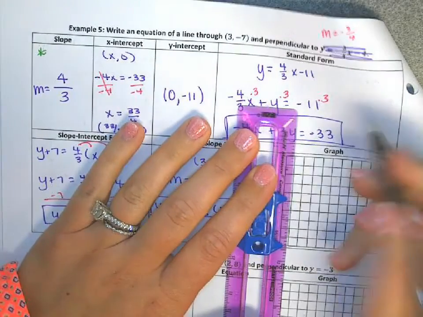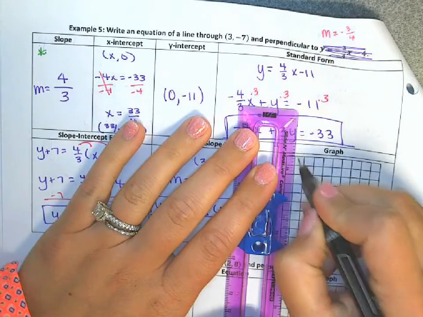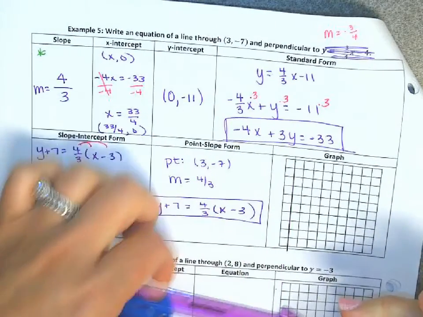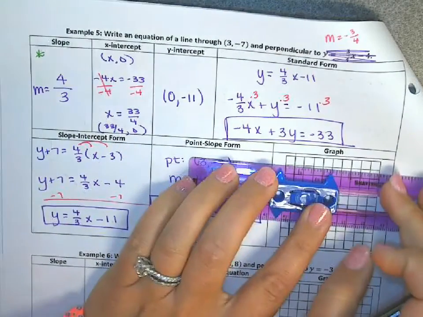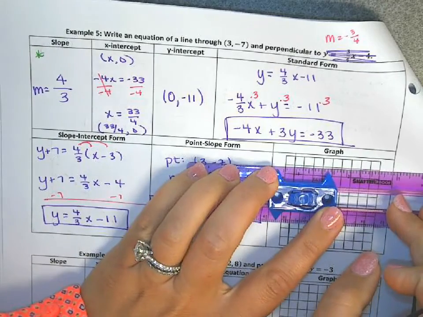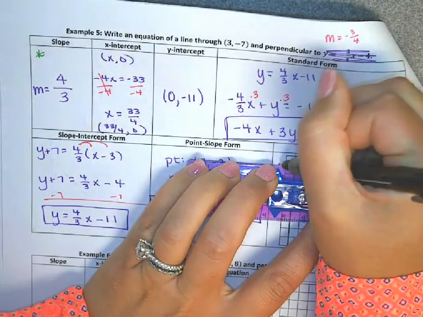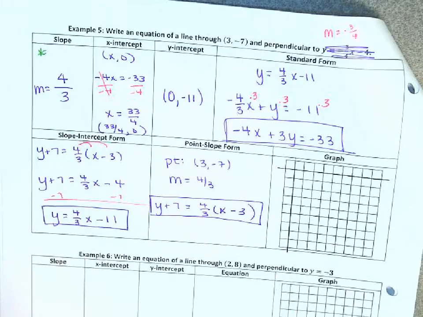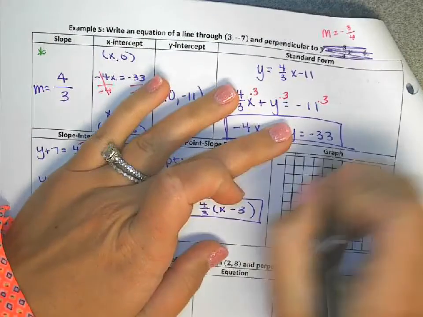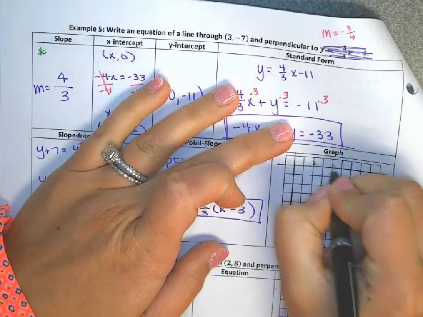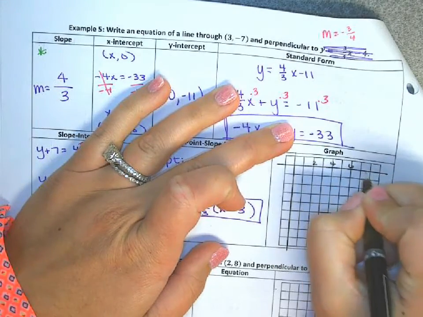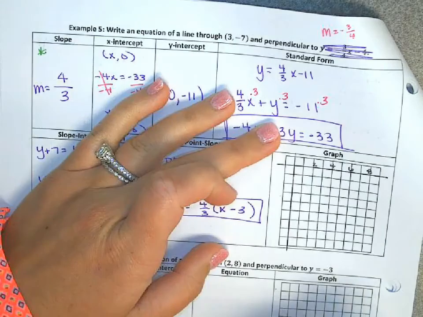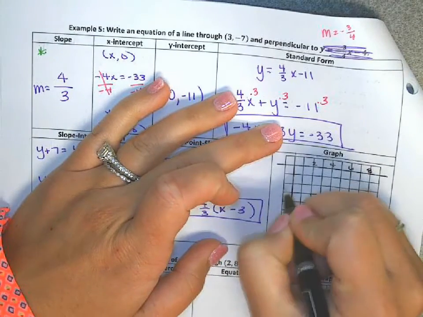So we'll go by 1s on here. And we'll go by 2s on this one.